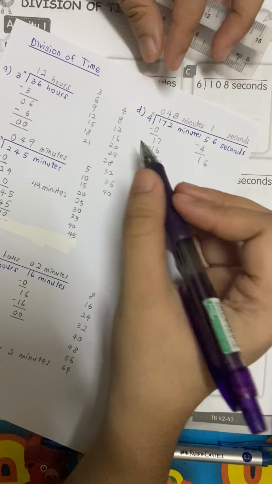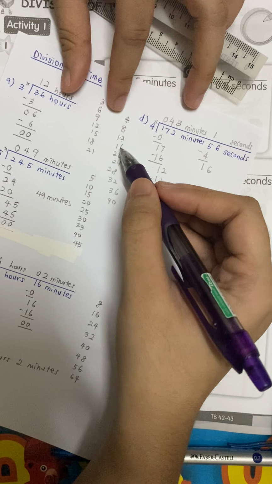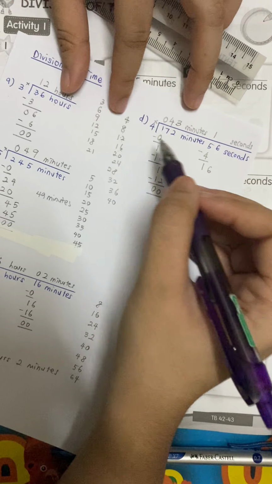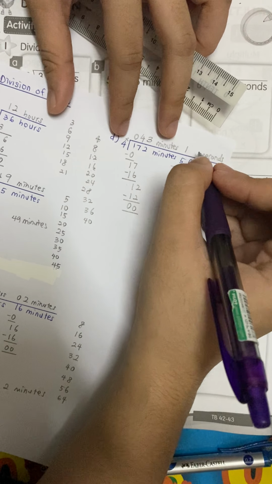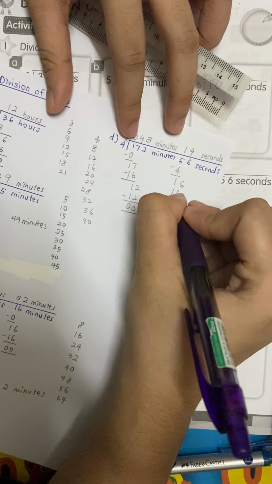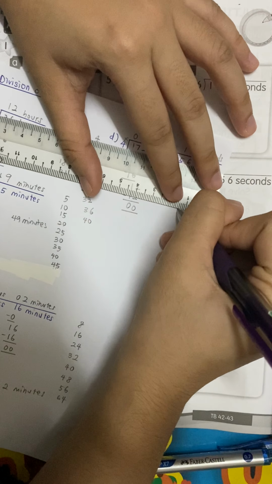What times 4 do you get 16? Here, right? 1, 2, 3, 4. 4 times 4 is 16. Yeah, so that's all. It's easy.